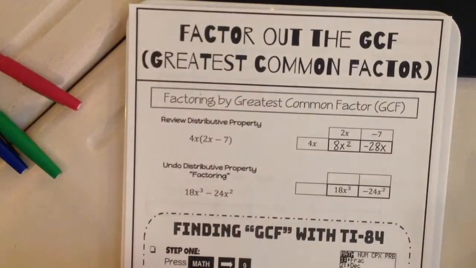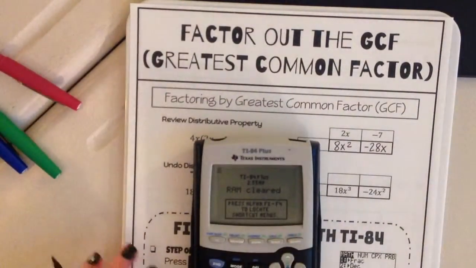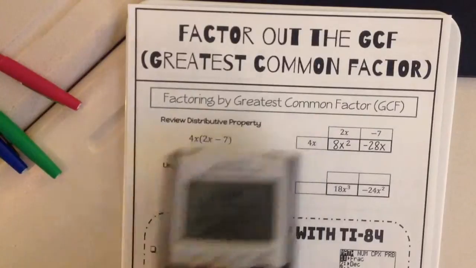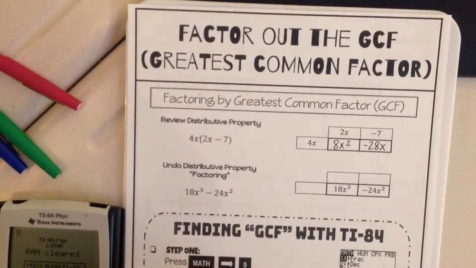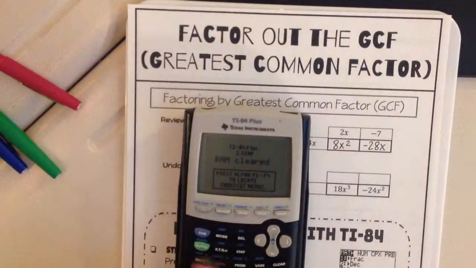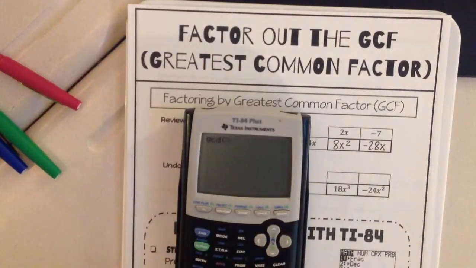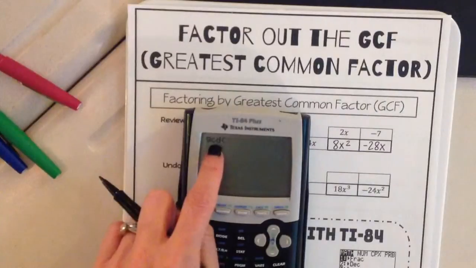Now some of you may be able to do this in your head. Some of you may need some assistance from your calculator. So I've provided you with the steps here, and that's simply what I'm going to follow. So step 1 says press math, right arrow, and 9. So I'm going to press math, I'm going to press the right arrow, and then I'm going to press the 9 button. And it actually shows up as GCD in your calculator.